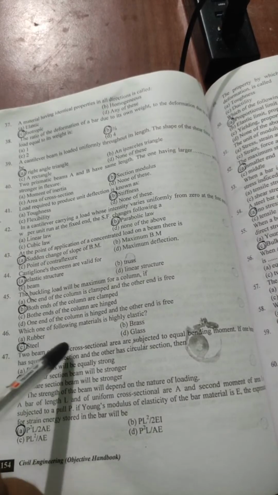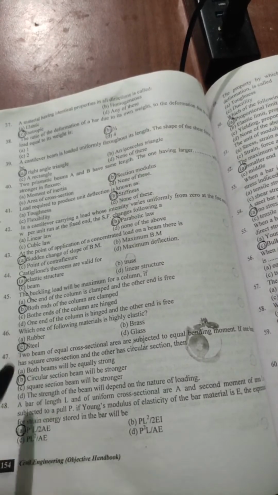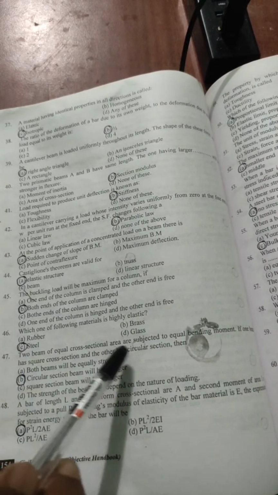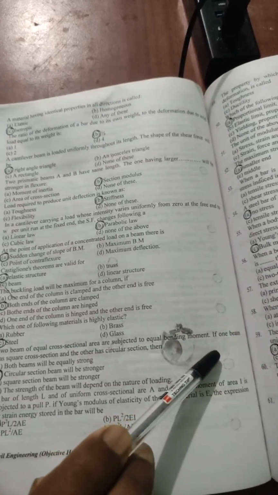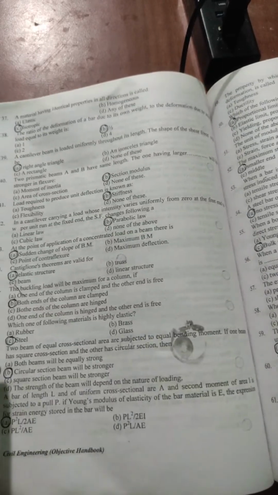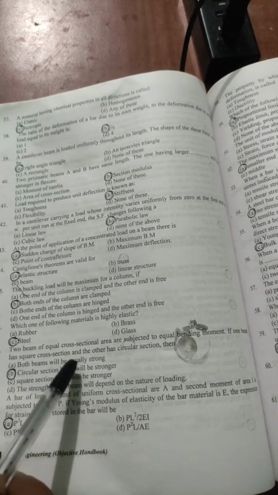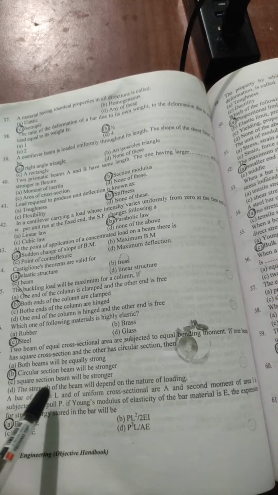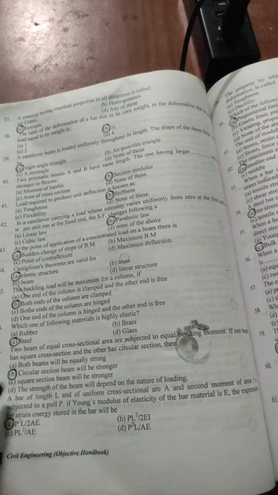Which of the following material is highly elastic? Steel. Two beams of equal cross-sectional area are subjected to equal bending moment. If one beam has a square cross-section and the other has a circular section, then the circular section beam will be stronger.